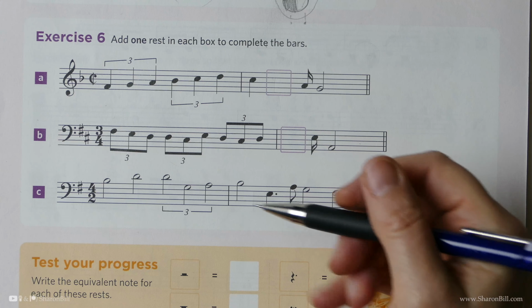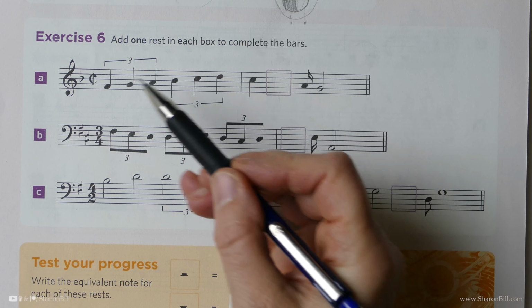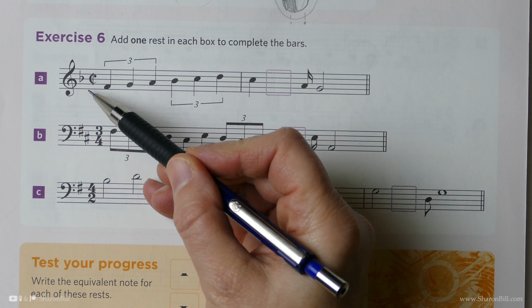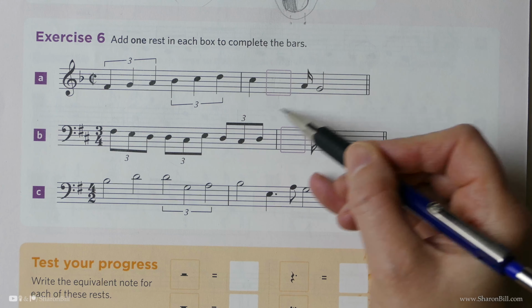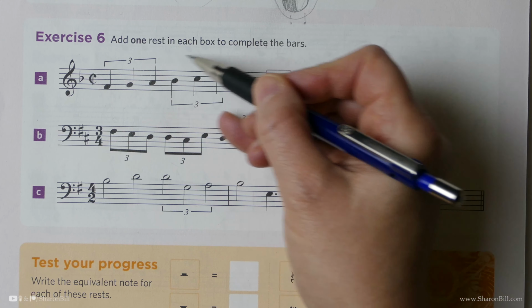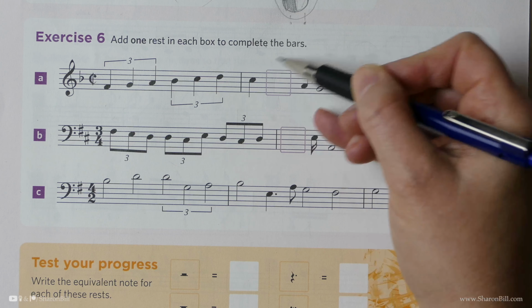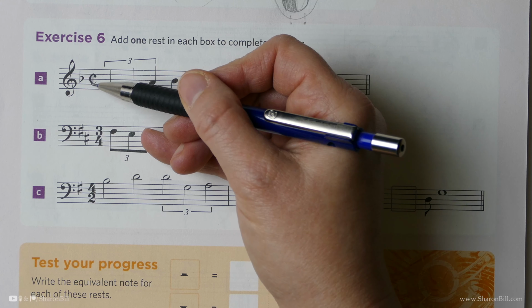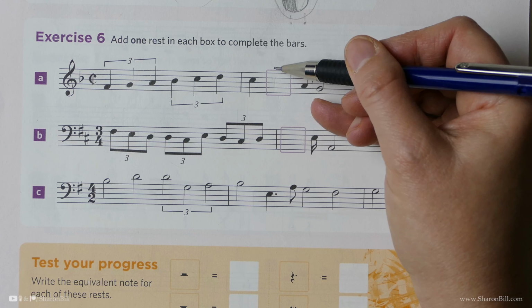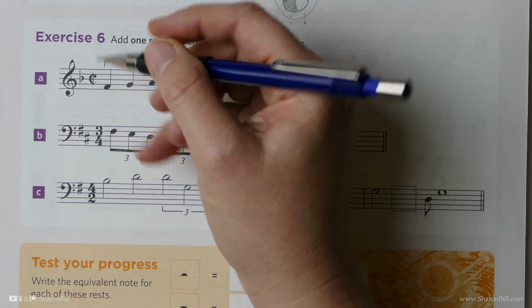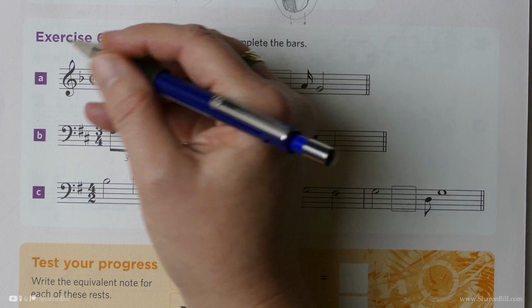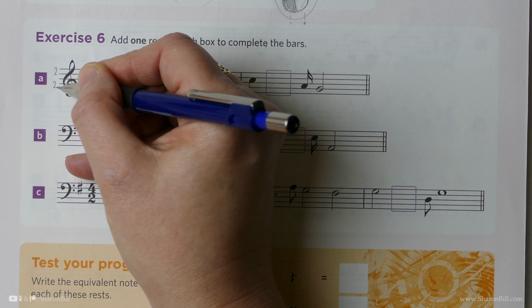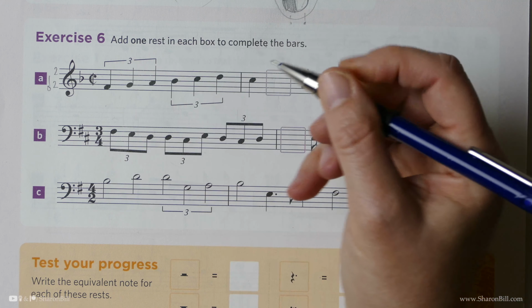Let's move on to exercise 6, where we are given the full time signature, but there's going to be a gap, and so we need to add a rest, just one rest to complete whatever is missing. So we need to find out what there should be in each bar and then fill in the gap with a rest, just one single rest. So here we're in the time signature 2/2, which means 2 minim beats per bar.